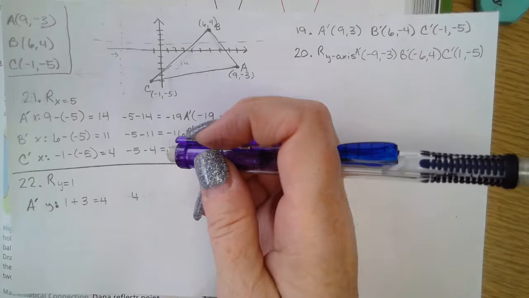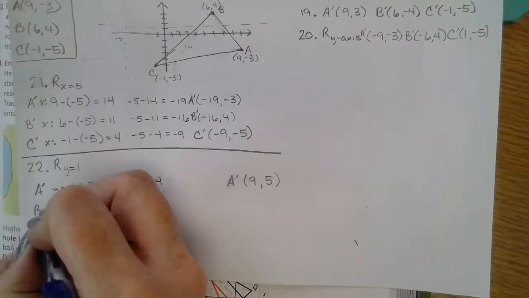So I have 1 minus 4, which is negative 3. So I'm going to take 1 minus 3, which is negative 2. So my new point is going to be 6, negative 2.